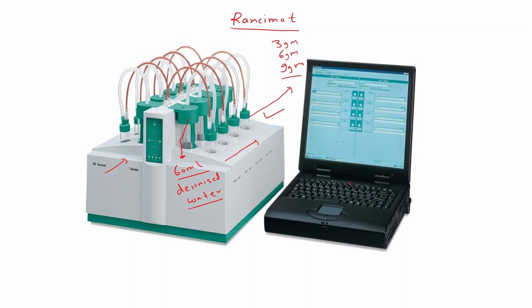Then here we have the silicone tubing. You can see that these are the silicone tubes. Since we are providing accelerated conditions, the volatile acids, the secondary oxidation products, will move from this silicone tube to the water. And this is the conductivity electrode. Here we can see that 8 samples can be analyzed simultaneously: 1 2 3 4 and 4 here, so a total of 8 samples.